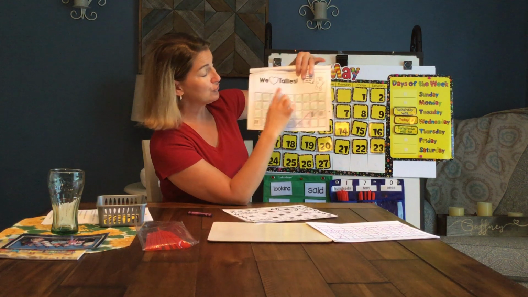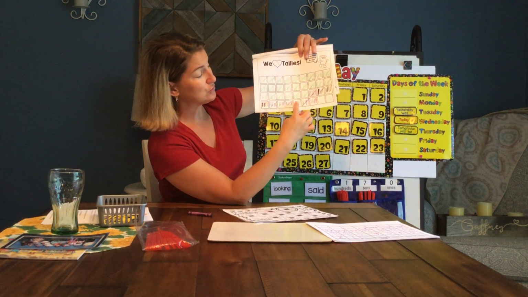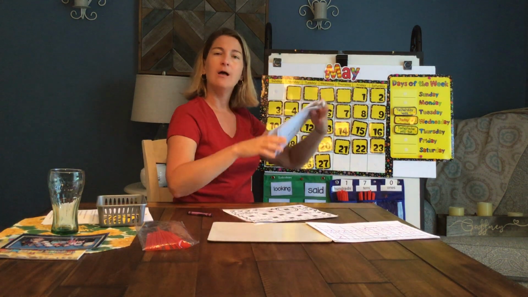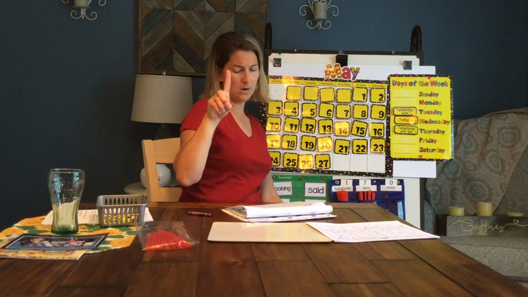169. You should have all of your boxes with your door shut all the way down to here, and one box with 4. That's 169. But to get to 170, I know we need to put one more.